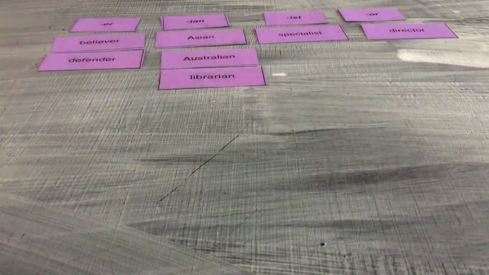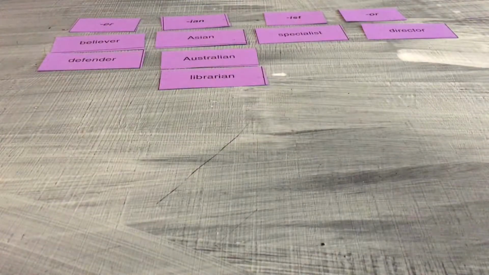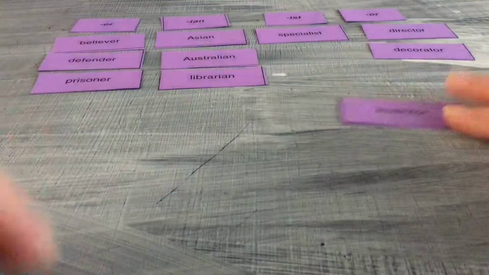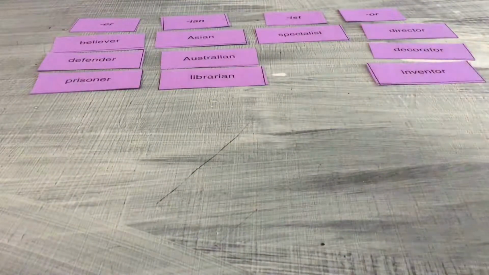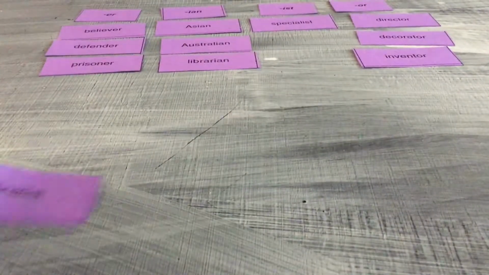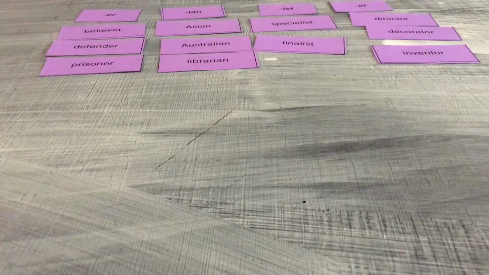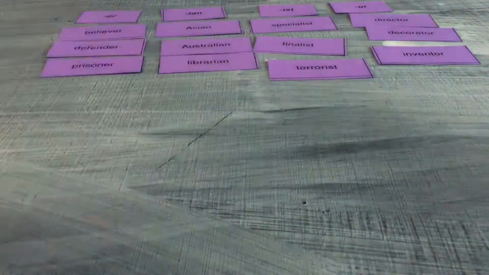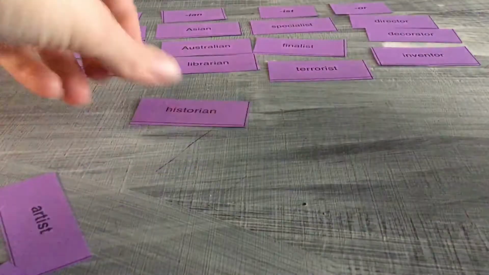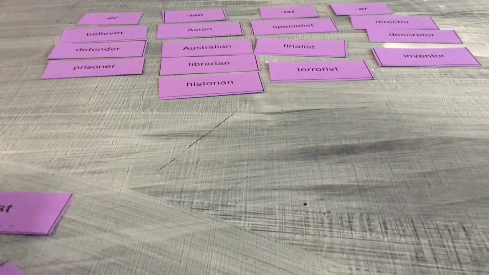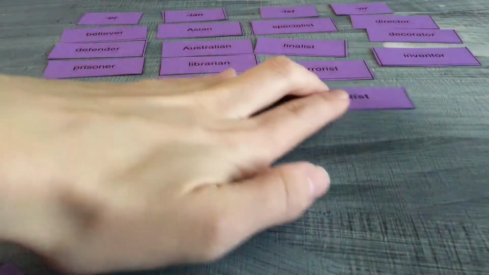defender, decorator, prisoner, inventor, finalist, let's get that in there, terrorist, historian. Notice all of these are nouns also, so that's what we're working on, right, is noun suffixes.